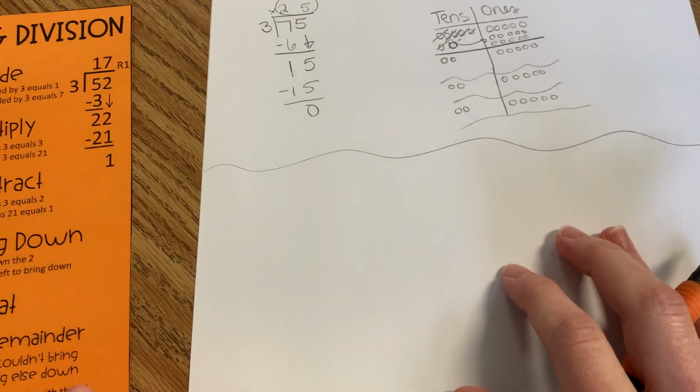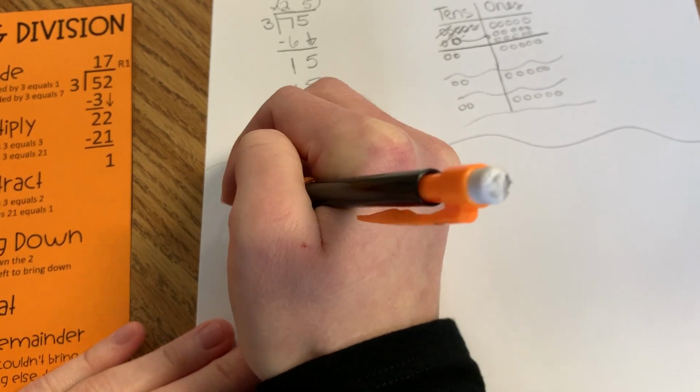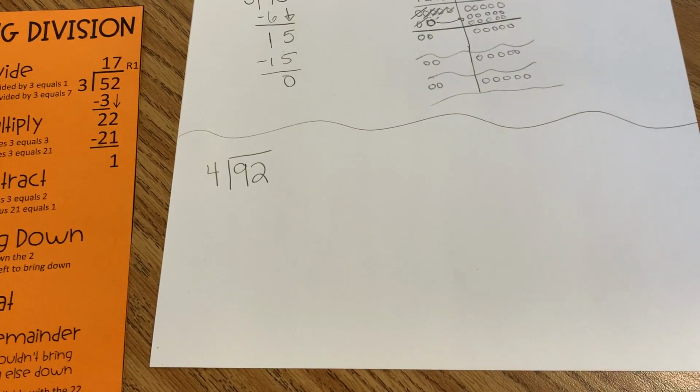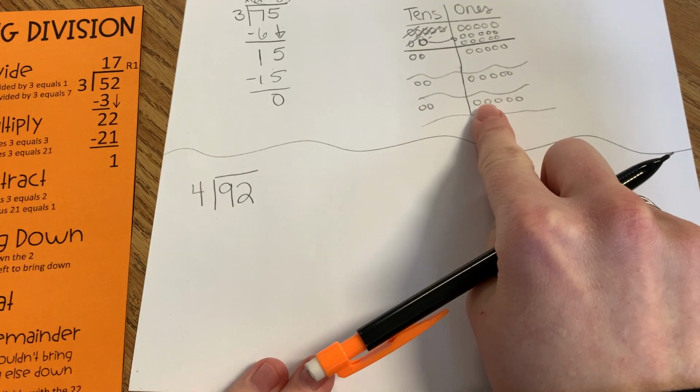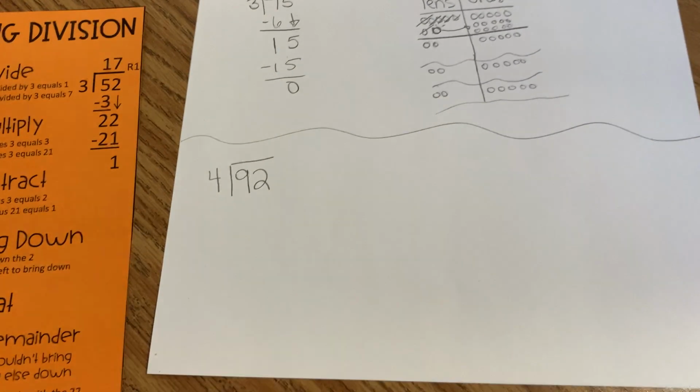There's one more. Here is the problem: 92 divided by 4. I am going to have you do this one completely on your own. If you do not want to do the discs, you don't have to, but I do want you to do the traditional algorithm. So go ahead and solve this one on your own.